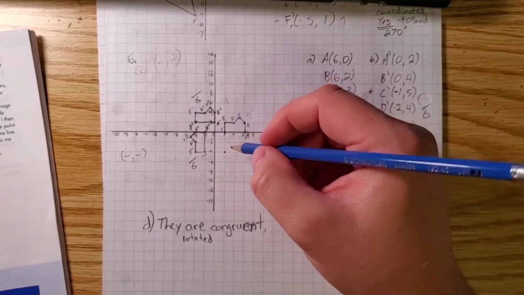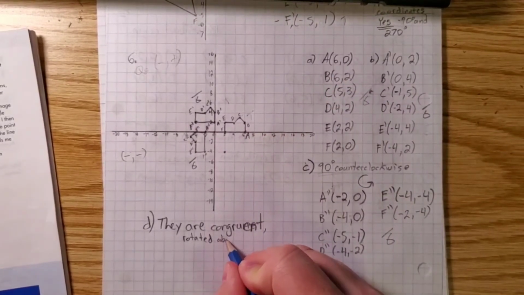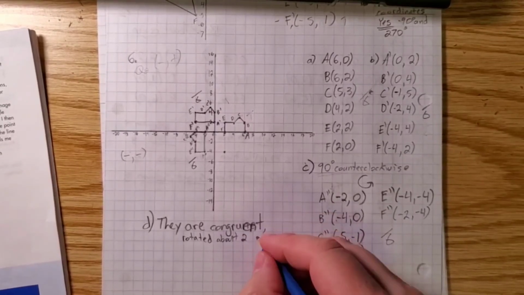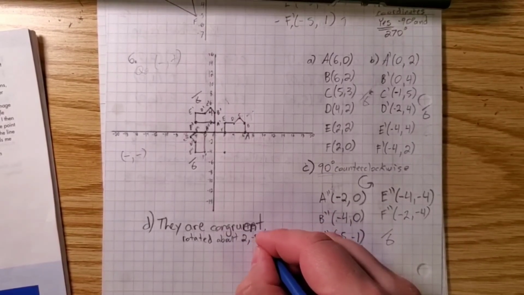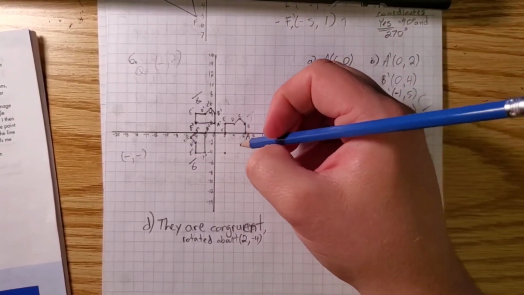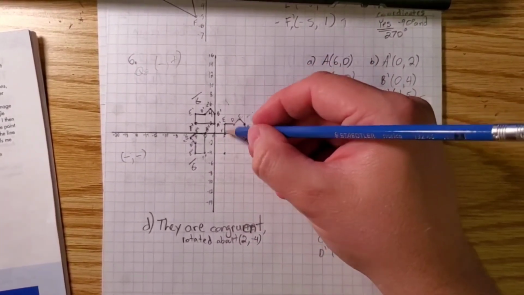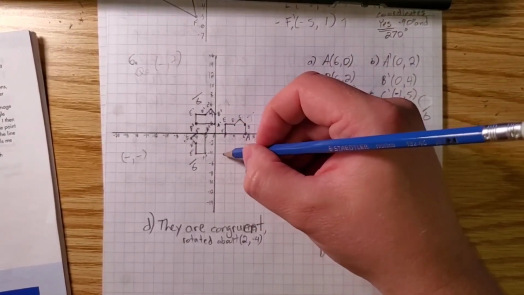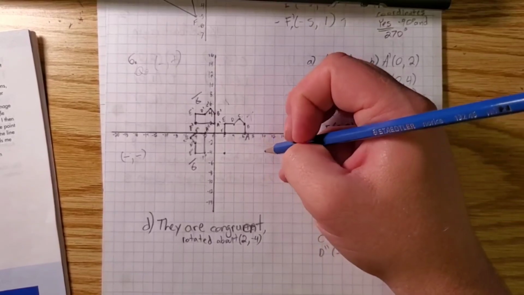It's actually rotated about 2, -4. Why did I come up with that one? Well, all of these points are the same distance as their counterpart from this one. So that's how I figure that out.